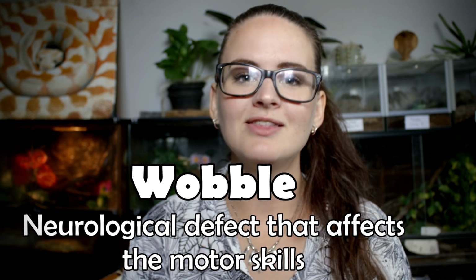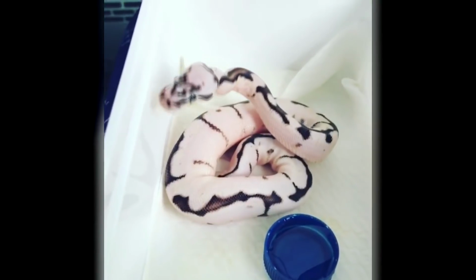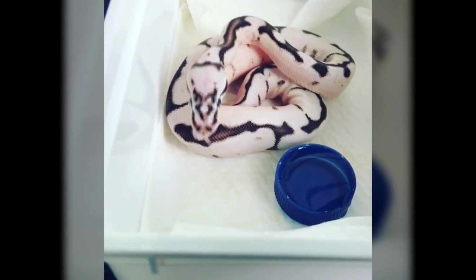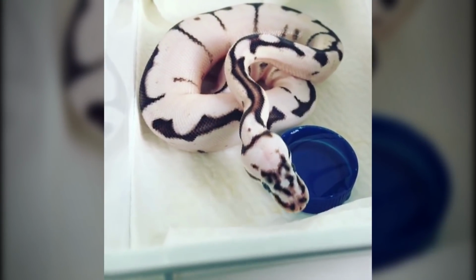But summed up, the wobble is a neurological disease that affects the motor skills of the snakes, mostly in the head and the neck, which means that when the snake is moving, it will often shake its head from side to side. It will have trouble crawling right, and it will sometimes even turn itself upside down. The intensity of this wobble may vary from snake to snake. Some spiders don't really have any wobble at all, or very, very little of it, whereas others really have a lot of it, and it can be quite severe, even causing the snake to have some trouble eating.